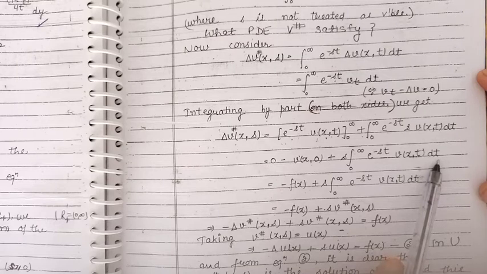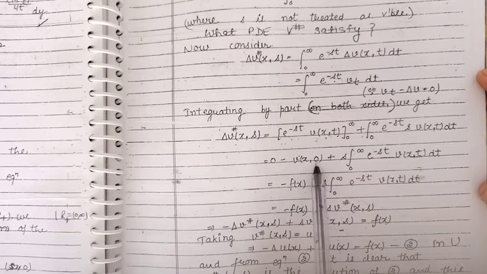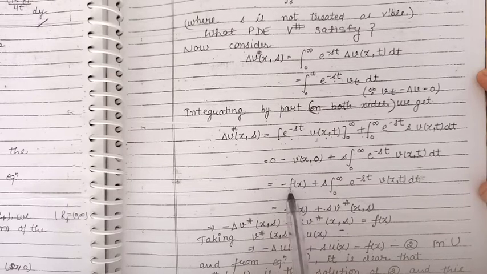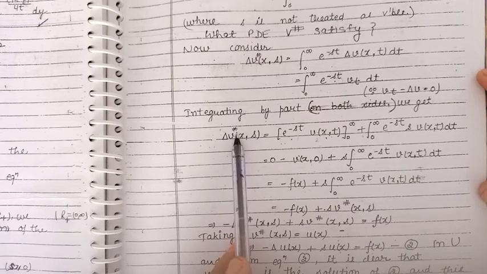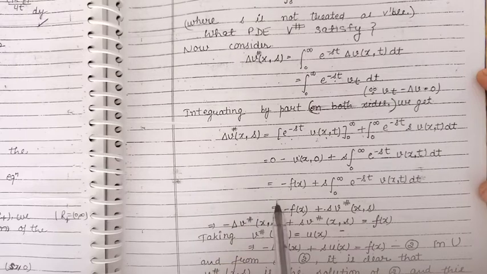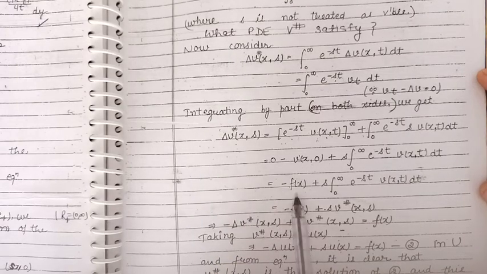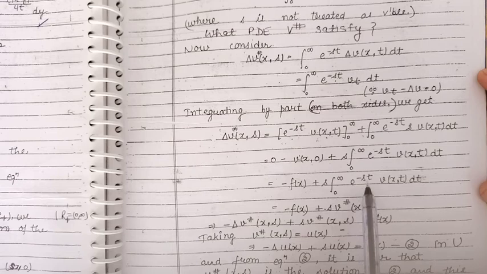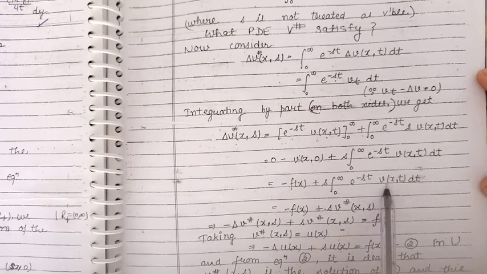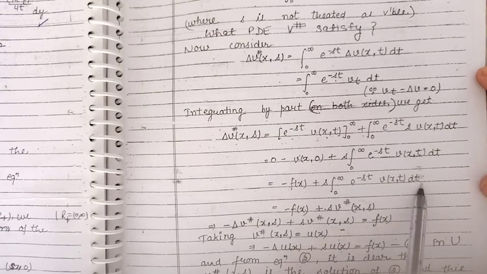Now we are given that when time is 0, the value of the function v is f. So this will become f at x. So the Laplace transform of the Laplacian of v at x is given by minus f(x) plus s times the integral from 0 to infinity of e raised to the power minus st, v(x,t) dt.